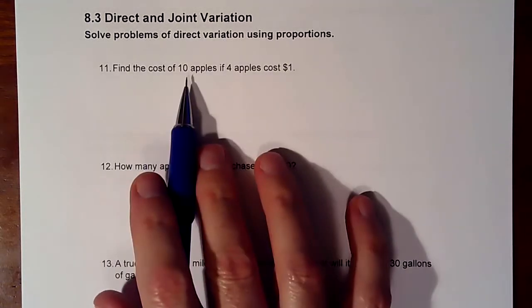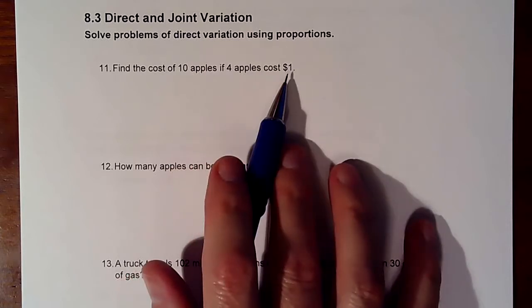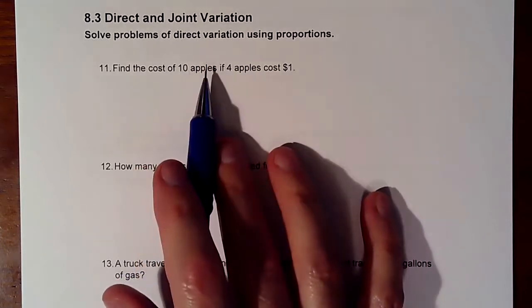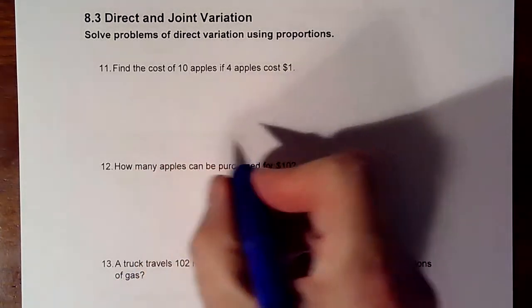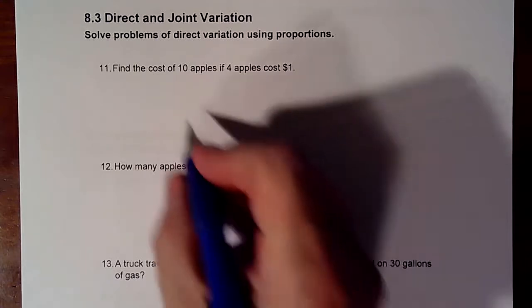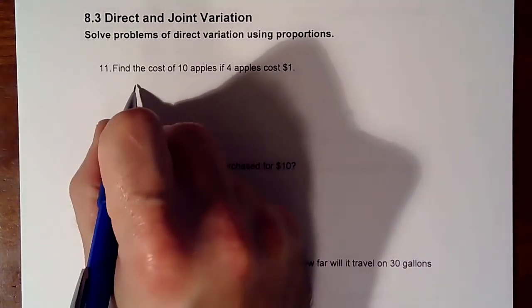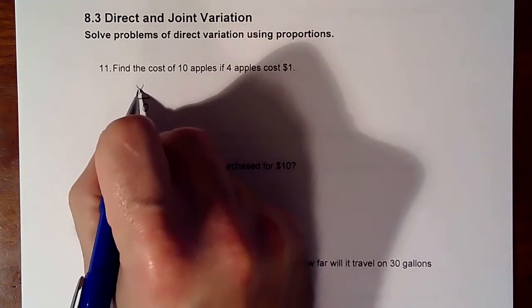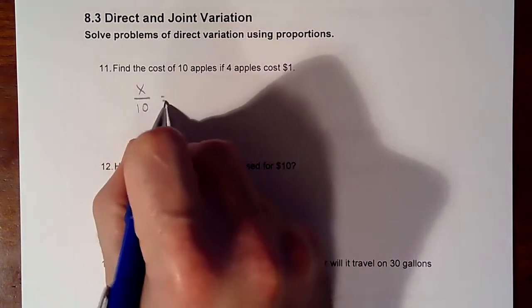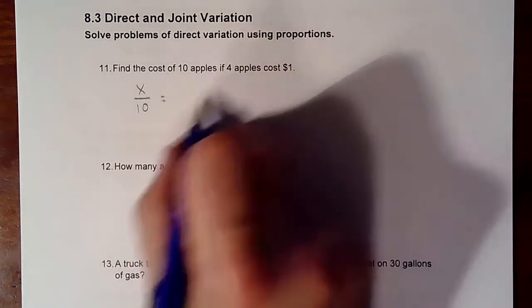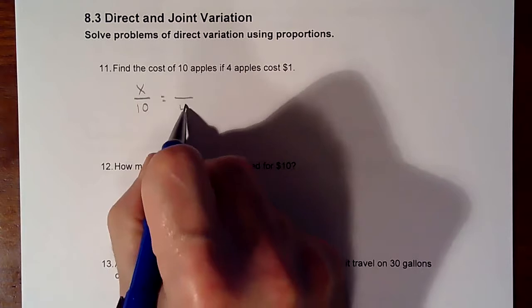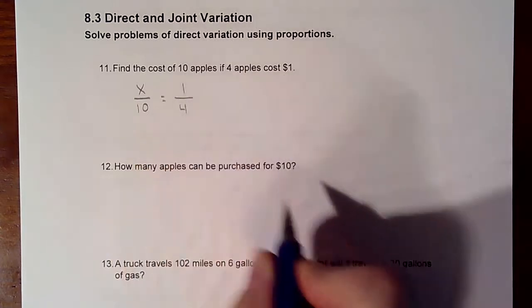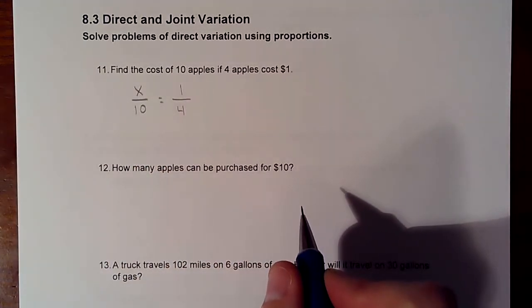So it says find the cost of 10 apples if 4 apples cost $1. So the more apples you buy, the more money this should cost. So I can create a proportion out of this. So find the cost, which we don't know, for 10 apples. So this is a cost. These are your apples, and I just want to be consistent with it. So then if 4 apples costs $1, how much is it going to cost?